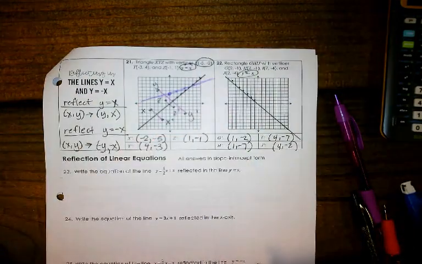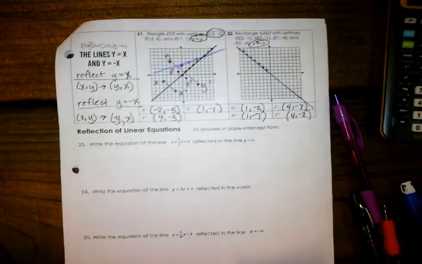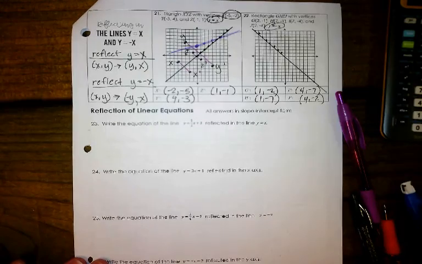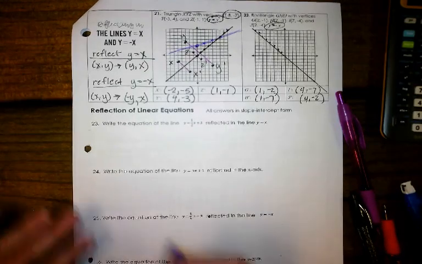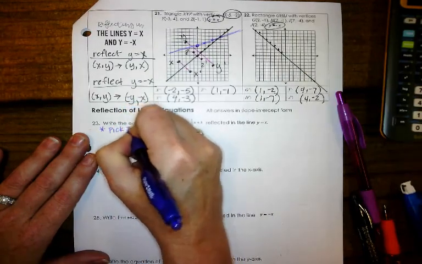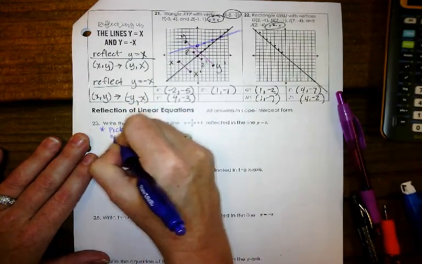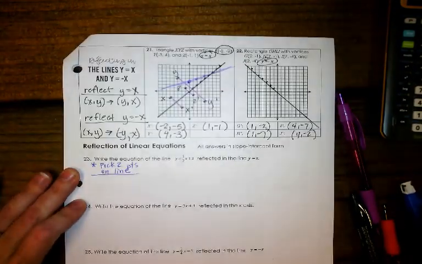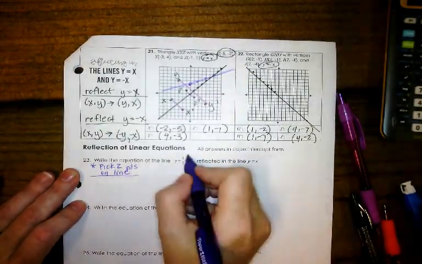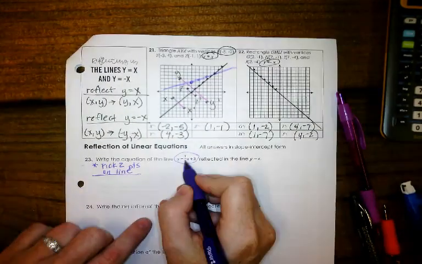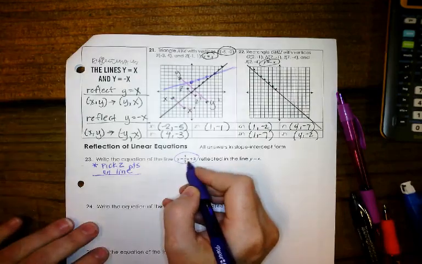Step number 1, pick 2 points on the line. Pick easy points. What's an easy thing to plug in for x here? If I plug in 0, what will I get? 0 times 1/2 is 0, plus 3 is 3, so the y would be 3.